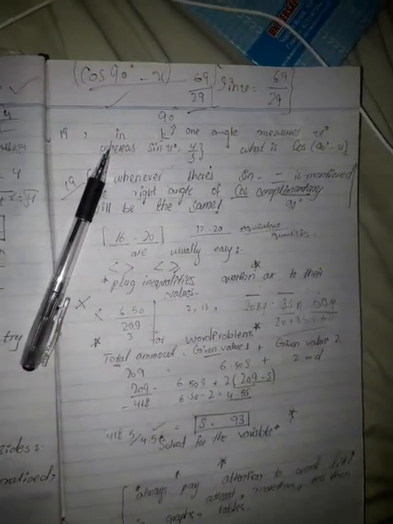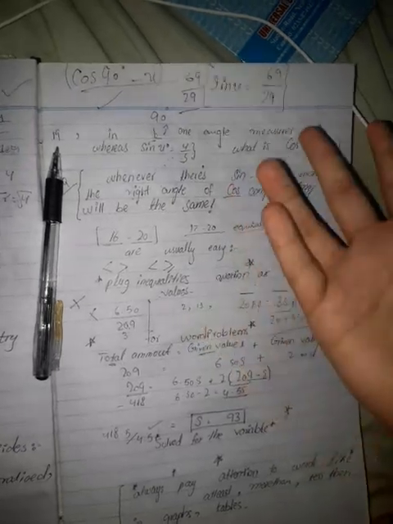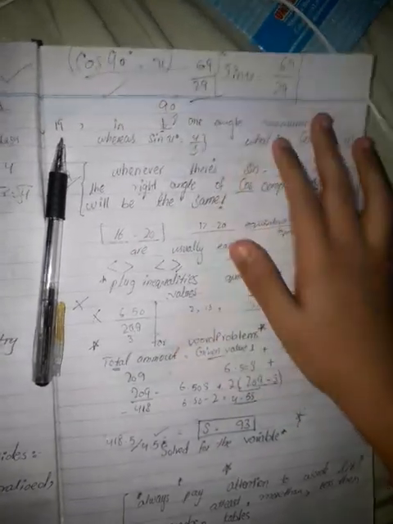That was it for today. That was it for SAT basic maths today. These were some essential tips, you can say, for your SAT mathematics. Yeah, so that's it for today.